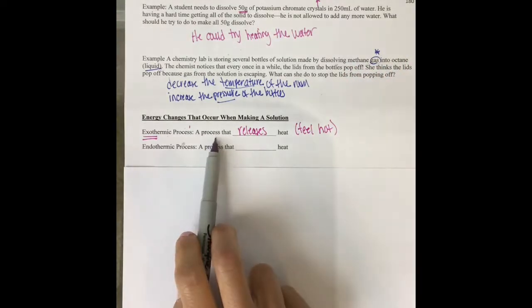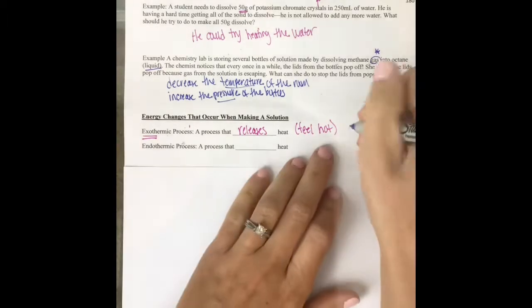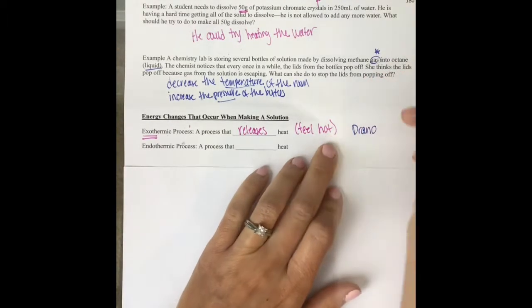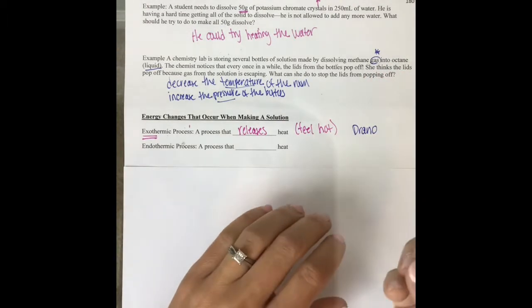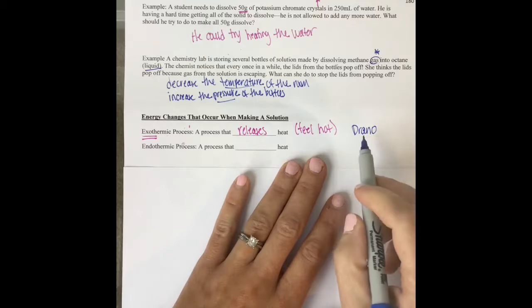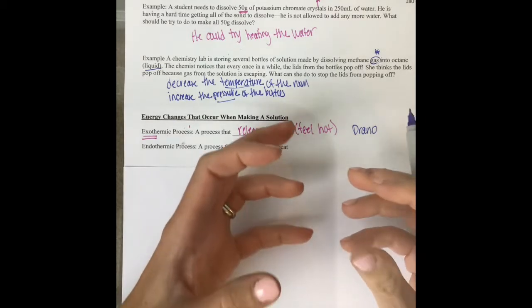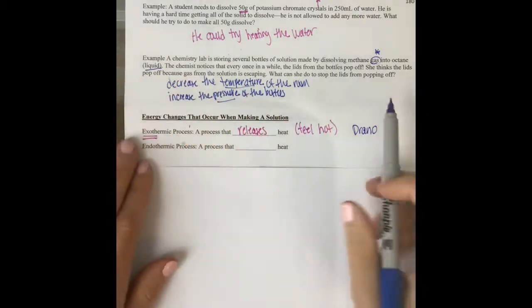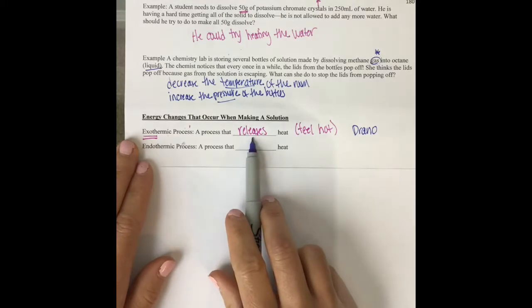One of these that I can give you an example of is Drano. Okay, the stuff you pour down your drain to open your pipes. You may have had experience with this before, but whenever you use Drano, the solution gets really, really warm. And that's why it can be somewhat dangerous, but it actually releases heat when it is mixed with water.